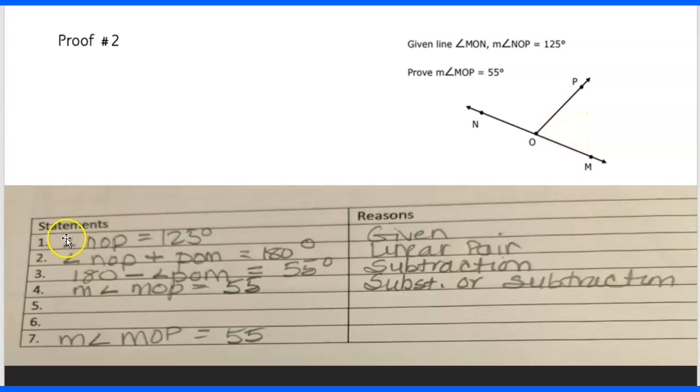So let's get started. I'm going to put down that the measure of NOP equals 125. That was given. Then I'm going to say that NOP plus POM equals 180, and that's the definition of a linear pair. Then I'm going to say that 180 minus POM, or MOP, I guess is what it is, equals 55. Finally, I'm going to say that the measure of angle MOP equals 55.